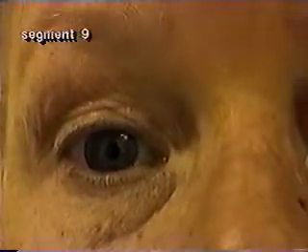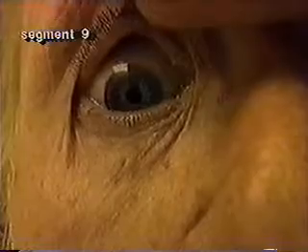Now we're going to see the patient Valsalva, and you'll see a predominantly upbeat with a slight torsional component nystagmus, and when she relaxes, we see a nystagmus in the other direction, predominantly downbeat with a slight torsional component. Now we'll see this again. Valsalva with the upbeat nystagmus with a slight torsion, and then relaxation with a downbeat nystagmus with a slight torsion.